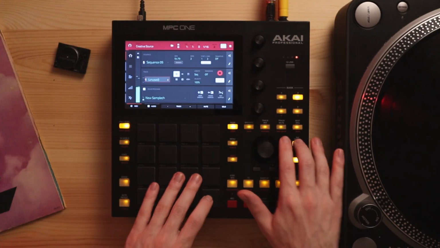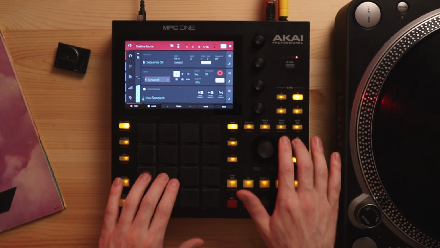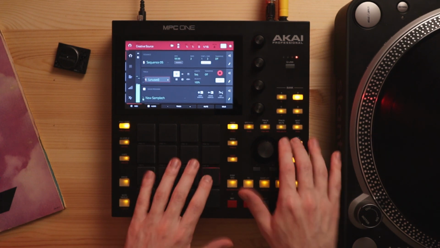And just to find the BPM that we want for the intro, I'm going to use the tap tempo button, and every time I hit a pad, I'm going to click the button, and it will give us a good idea of where that tempo is going to be for the intro. So it should be around 56.